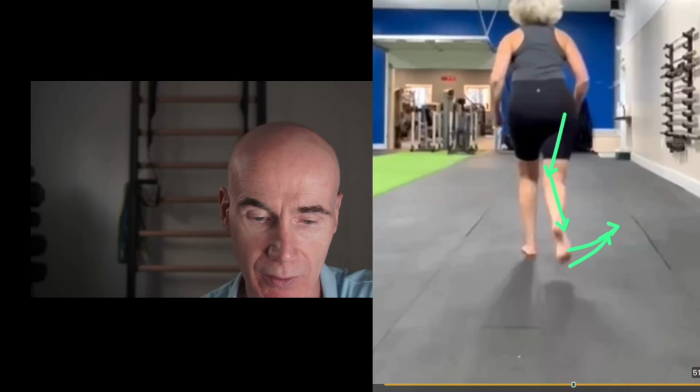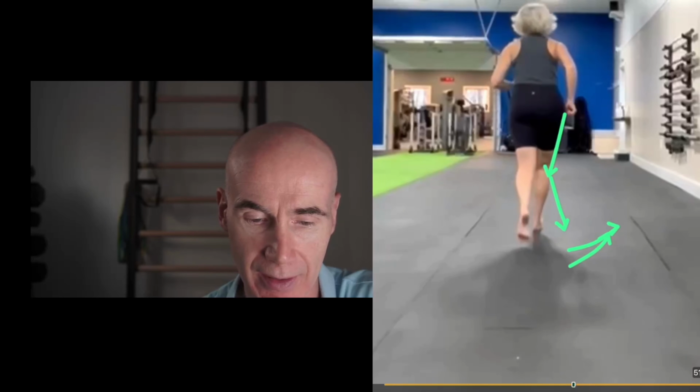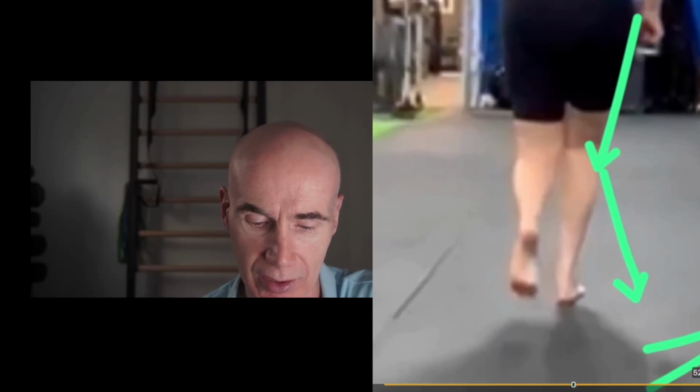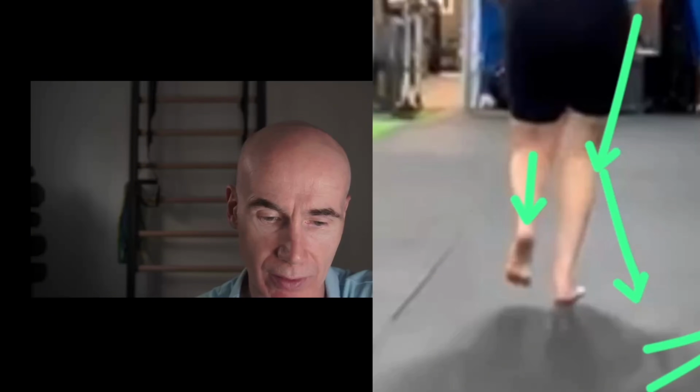You can see how it's going from straight to a massive twisting motion just in the knee joint before it swings underneath and she lands. Whereas this left knee doesn't get all those angles, right? It's not too bad.